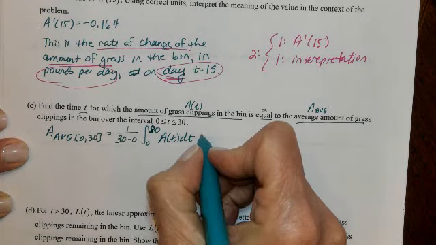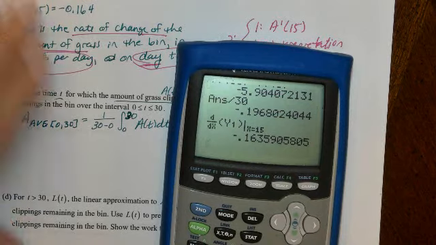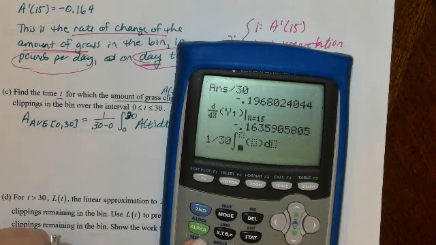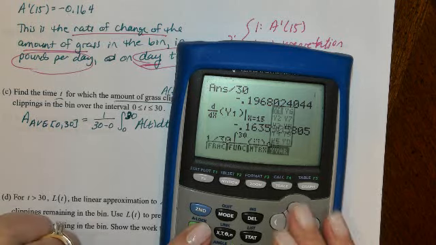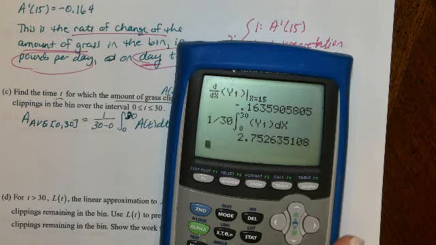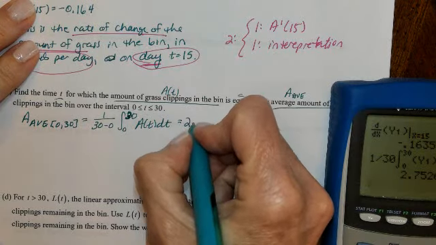Okay? So this can go straight into our calculator. So 1 over 30, math 9, 0 to 30 of y1, 2.753.